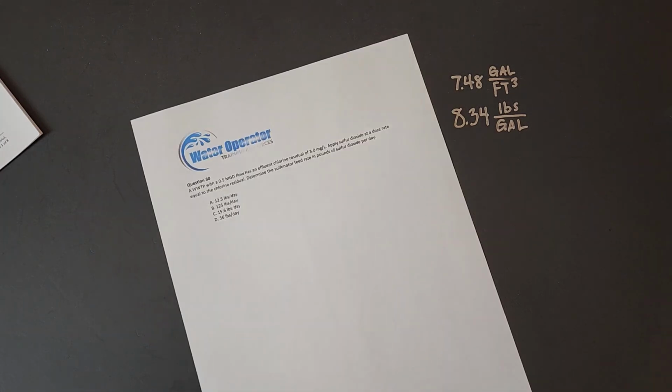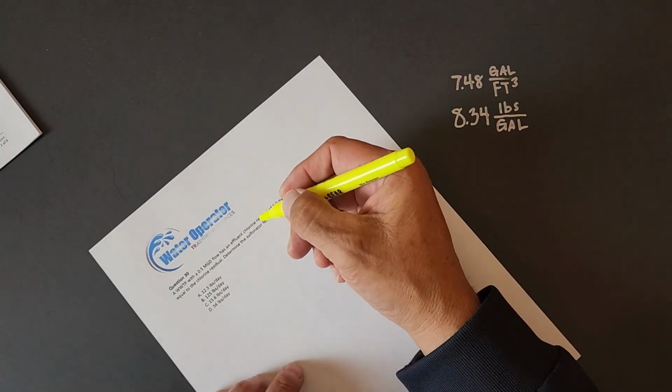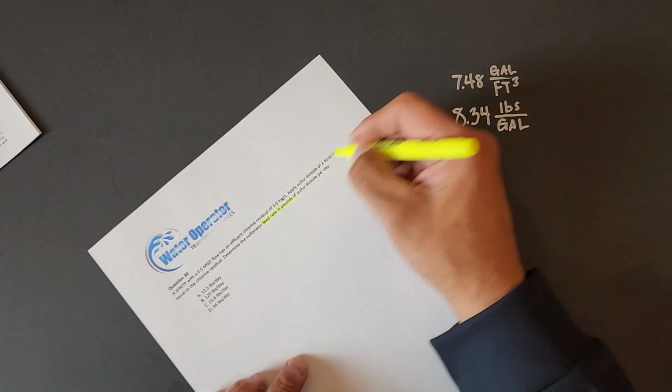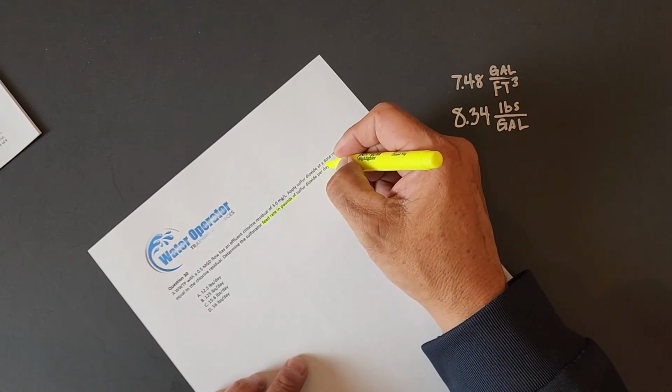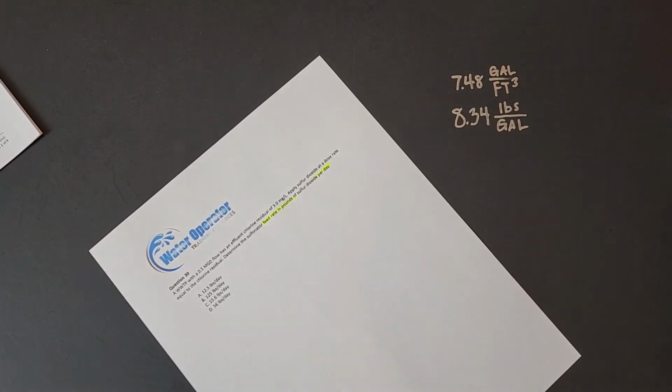Question number 30. A wastewater treatment plant with a 0.5 mgd flow has an effluent chlorine residual of 3 milligrams per liter. Apply sulfur dioxide at a dose rate equal to the chlorine residual. Determine the sulfonator feed rate in pounds of sulfur dioxide per day. Pounds per day. We love these.